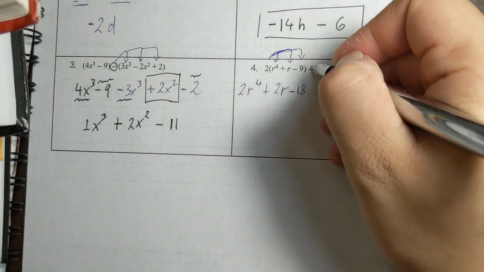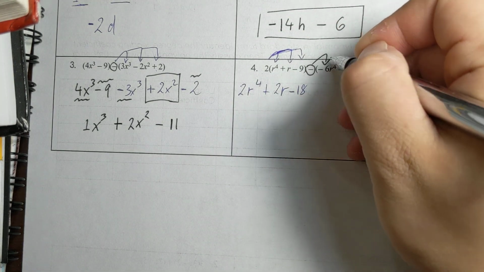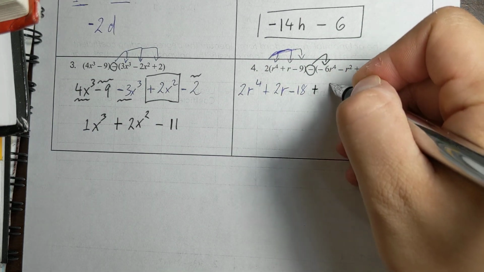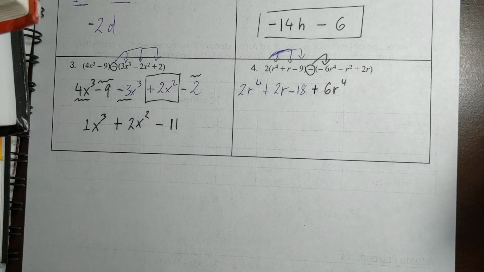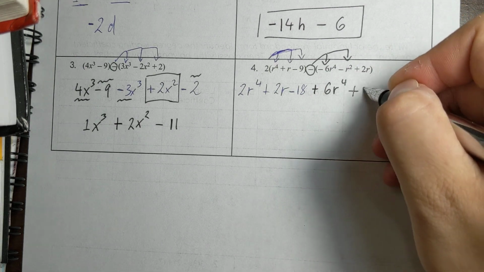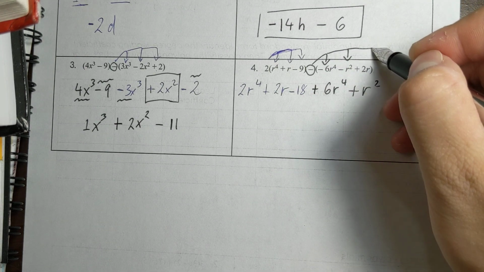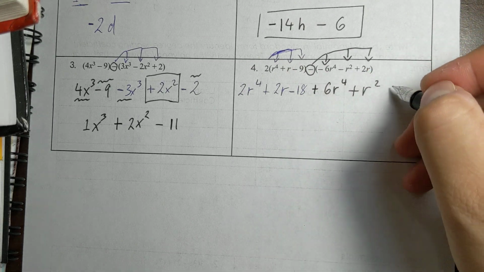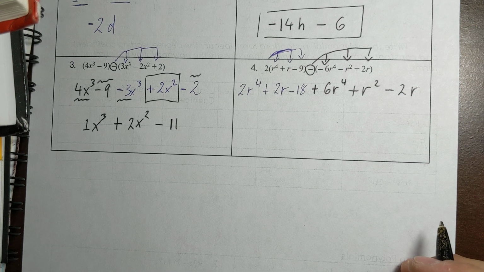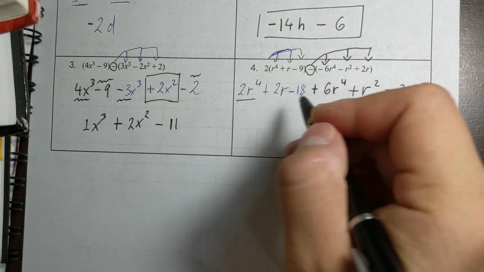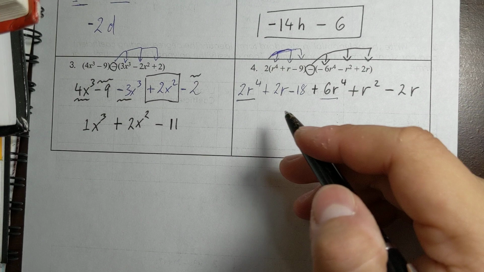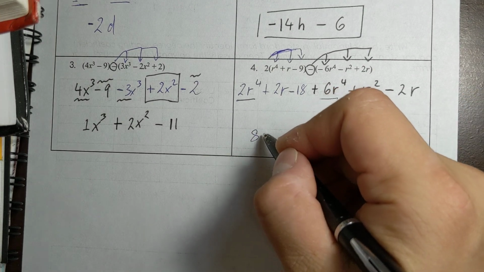For the second pair of parentheses, you're distributing the negative inside. Negative times negative 6r to the 4th power should be positive 6r to the 4th power. Negative times negative r squared, positive r squared. Negative times positive 2r, negative 2r. After that, you can combine like terms. This r to the 4th and r to the 4th look the same. You can combine them. 2 plus 6 should be 8r to the 4th.